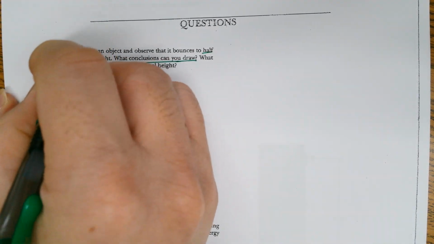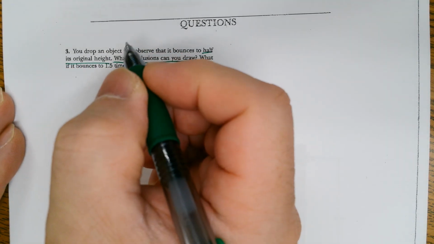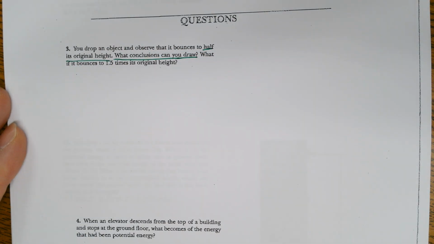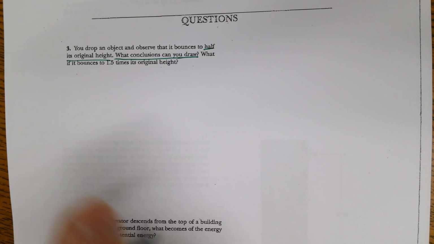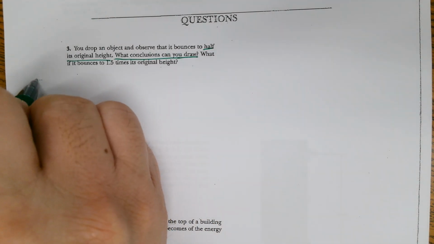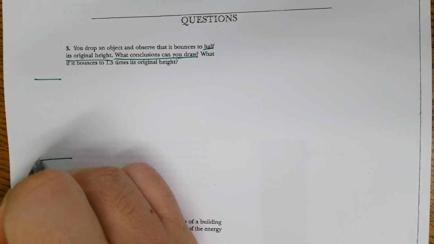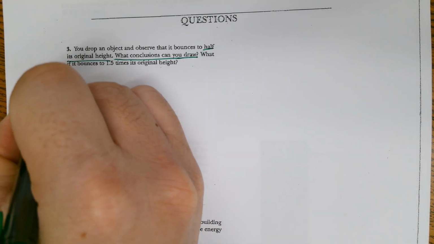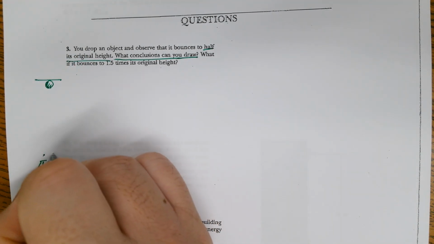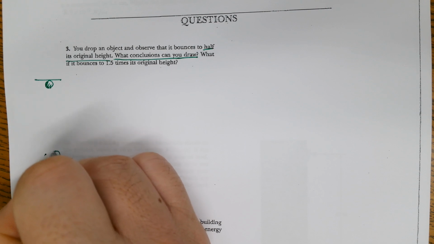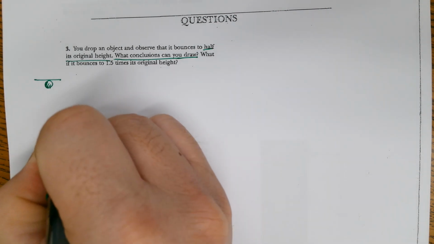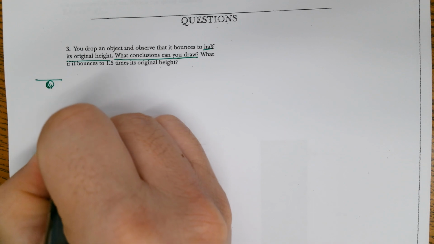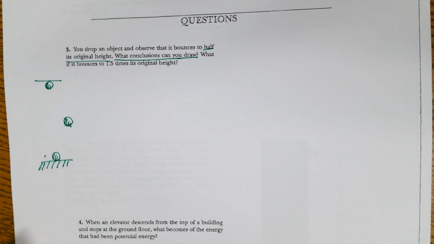if it only bounces to 1/2 the original height, that means some energy was lost, right? So here, it's dropped, then it hits here, and then it bounces back up to only halfway, right?